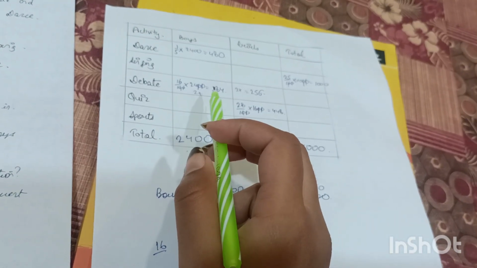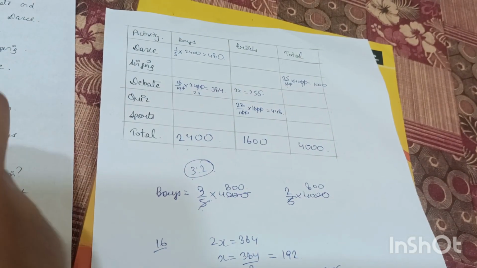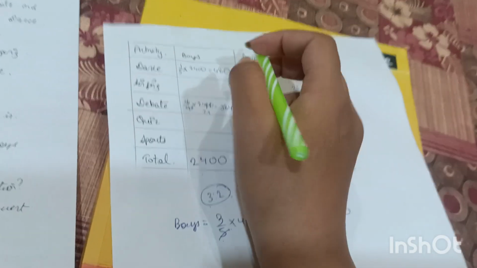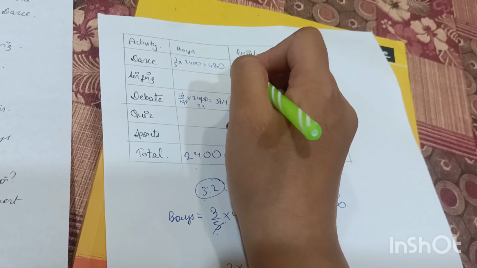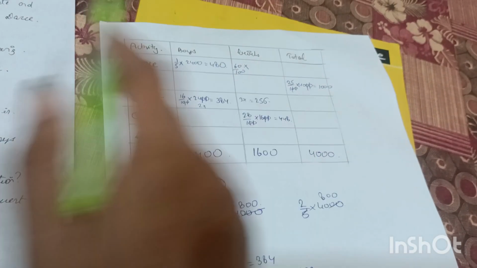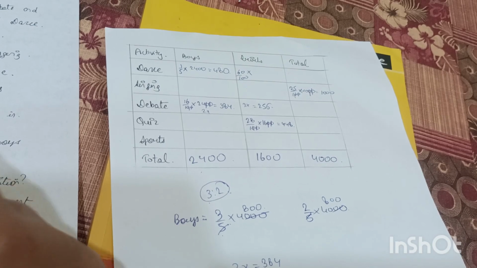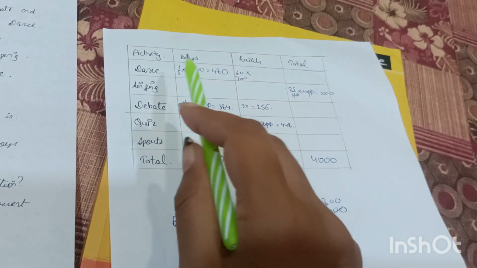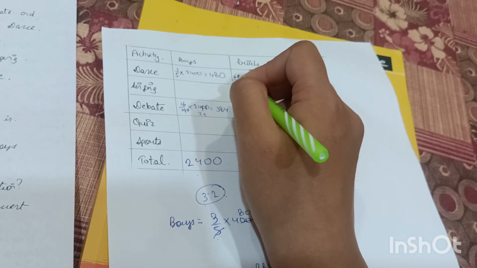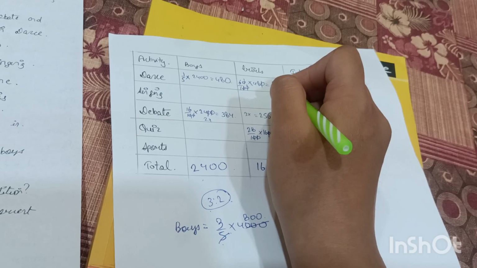Then girls in dance are 60% of the boys in sing. See, the checkpoint is over here: girls in dance are 60% of the boys, not the total. 60% of the boys, so you can solve it and you'll get the value as 288.